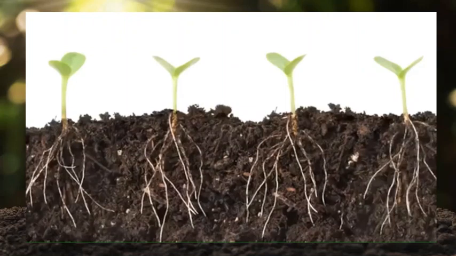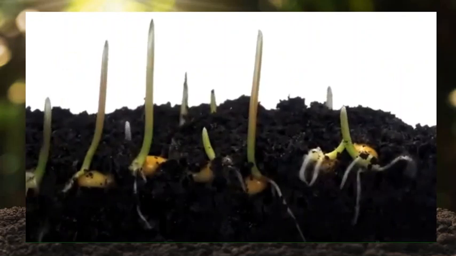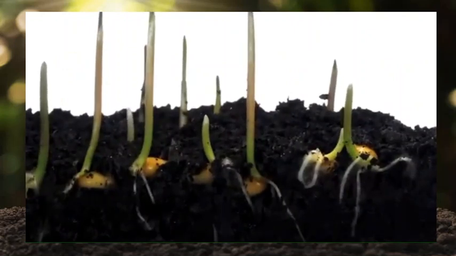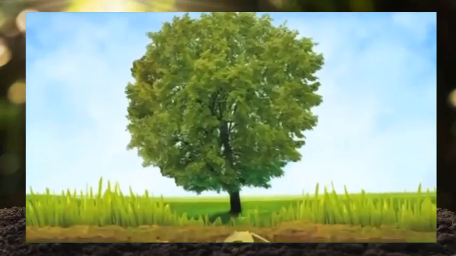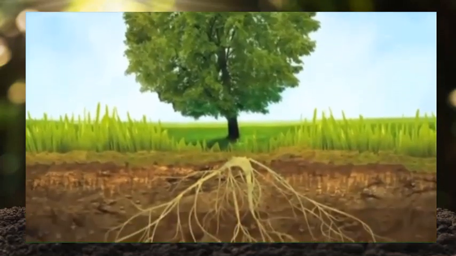When roots take hold in the ground, they keep soil from washing away. For example, tree roots prevent soil erosion by reaching deep and holding soil together.